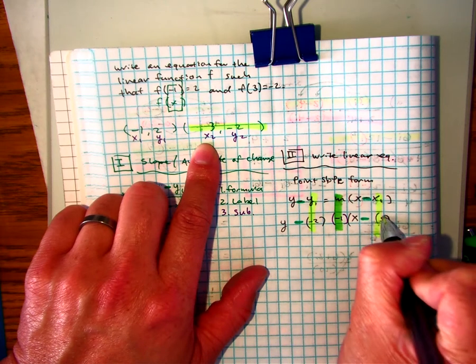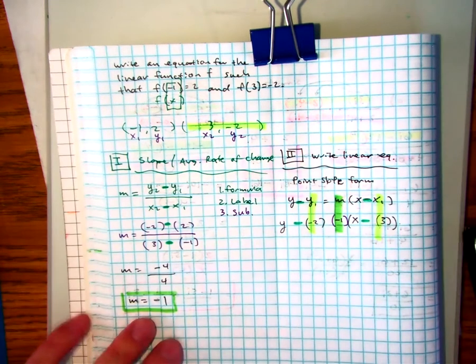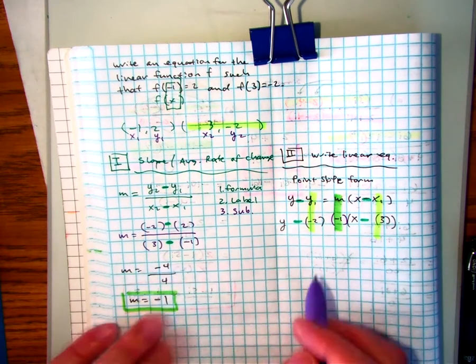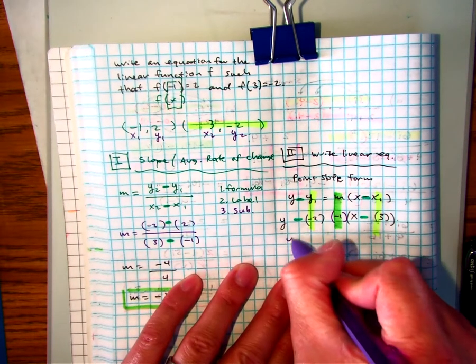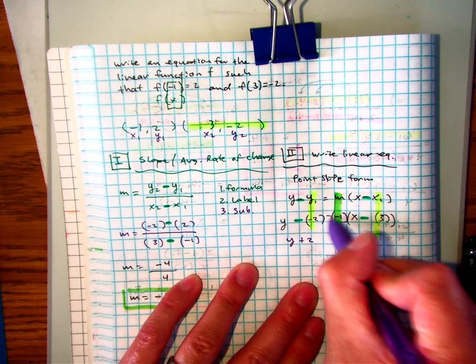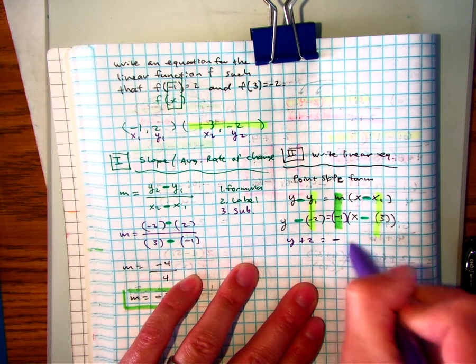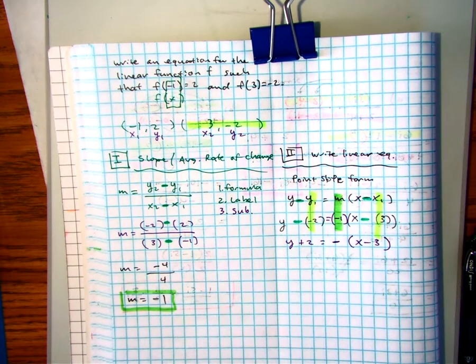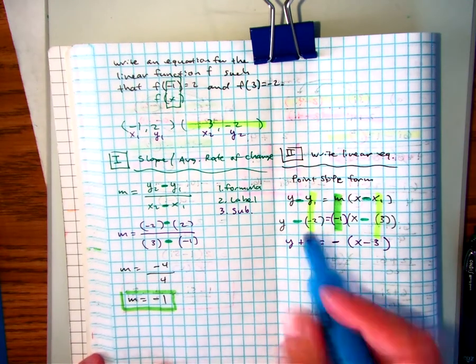Now it doesn't tell me which form to write it in. So I can just use a clean point-slope form. Y plus 2 equals negative 1 times x minus 3. And this would be our answer.